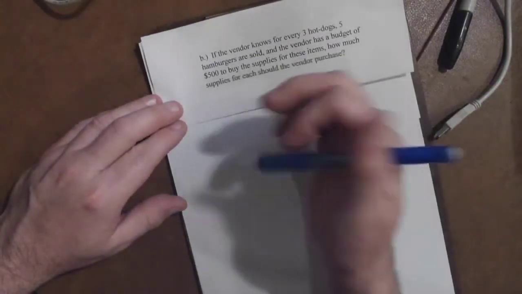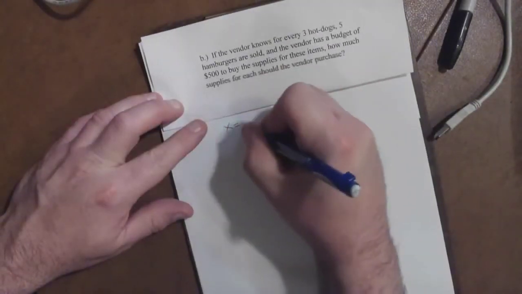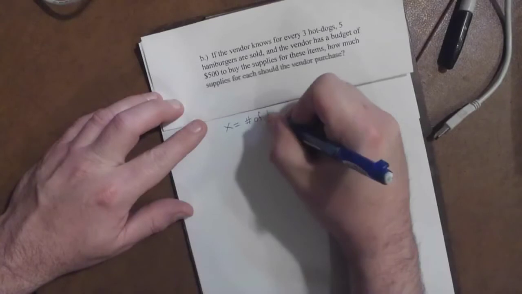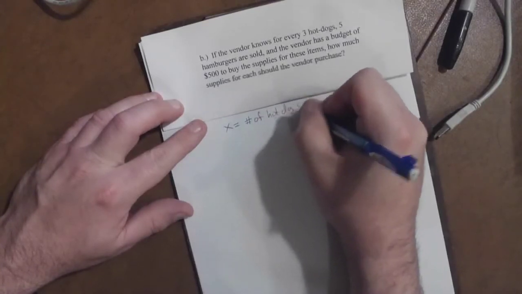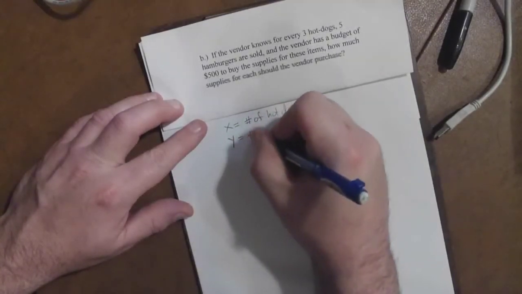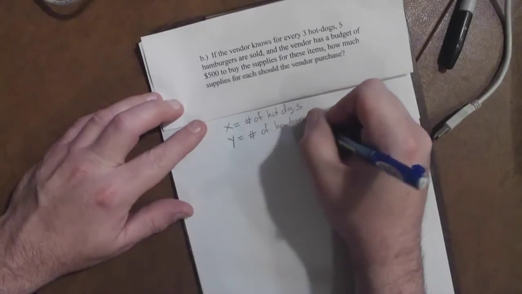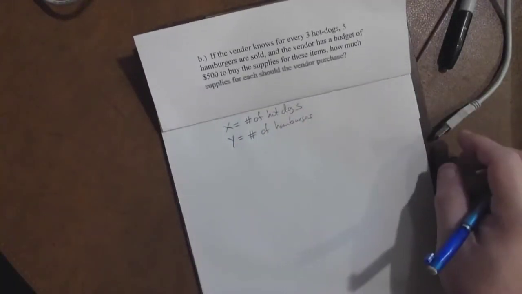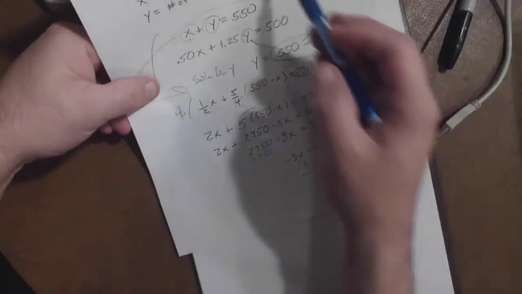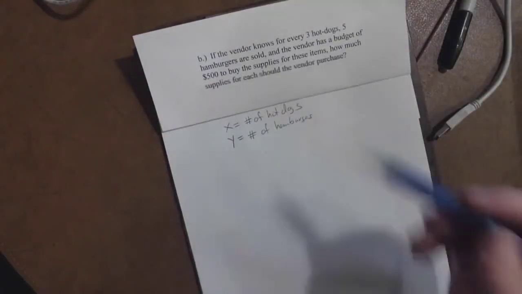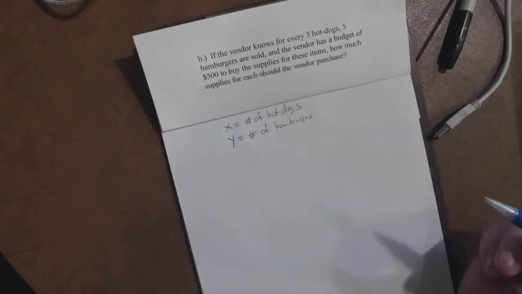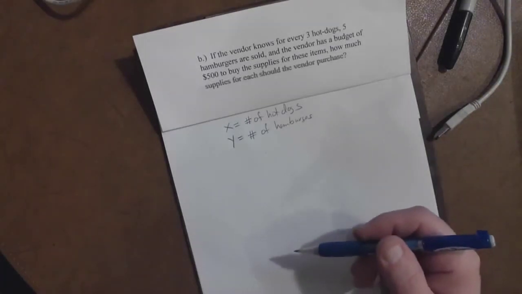Our unknowns are, again, x equals number of hot dogs, y equals number of hamburgers. It's important to label your variables, folks. When you get to the end and you find x equals some value, you can quickly go back and see what x was set up to be in the problem, right? And then it also helps you in laying out your equations and keeping track of values.